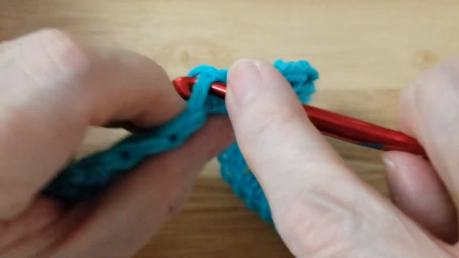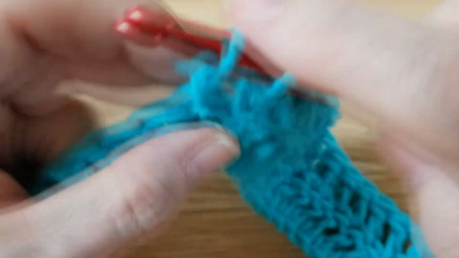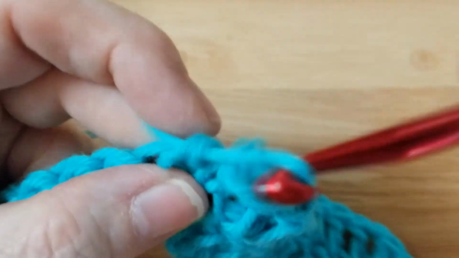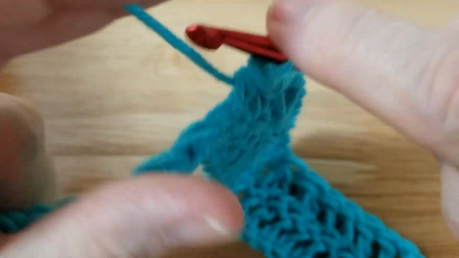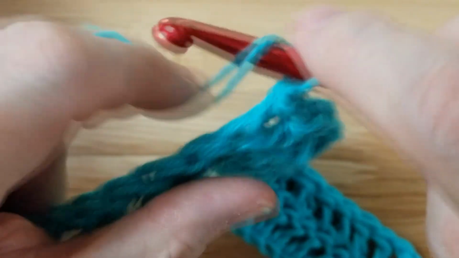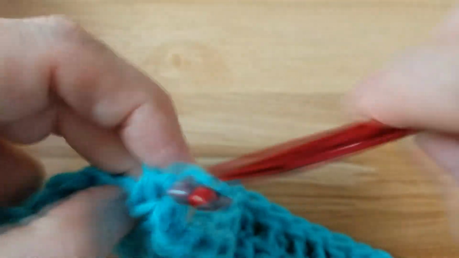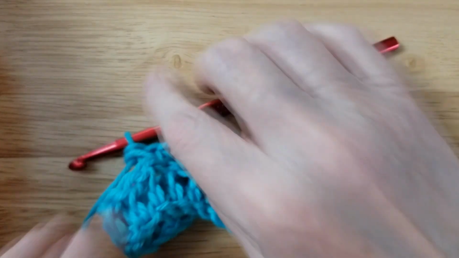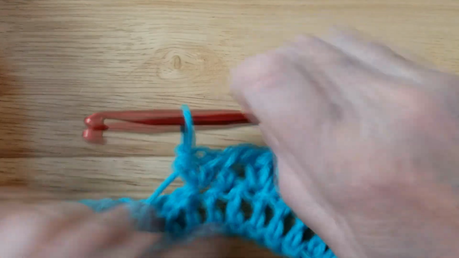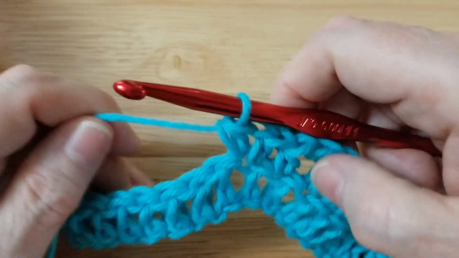Next way to increase is to go into your stitch, do the stitch, chain 1, and do another stitch. It works in any stitch. Come on, yarn, come with me. My yarn is not cooperating today. That works in any stitch you want to do.